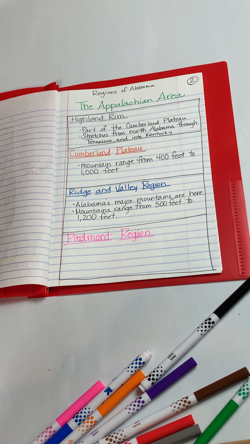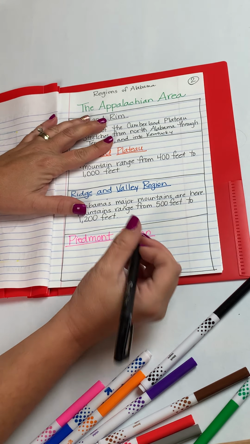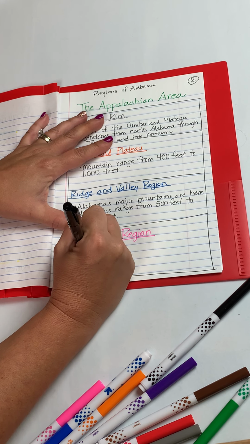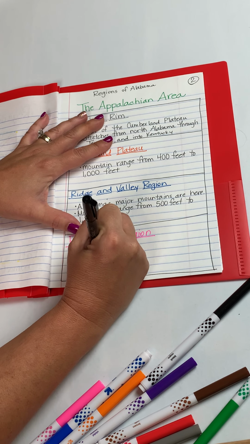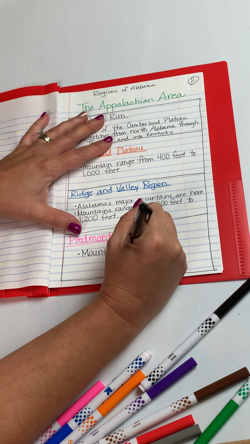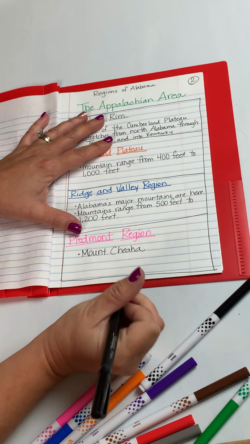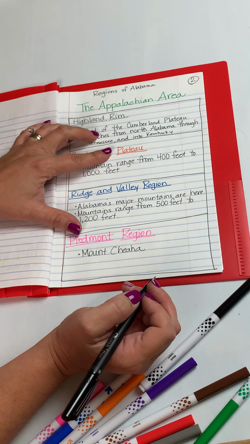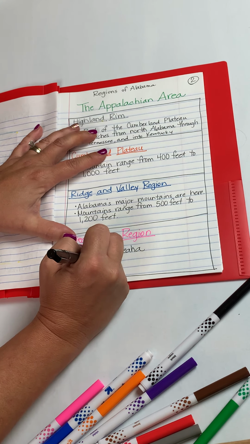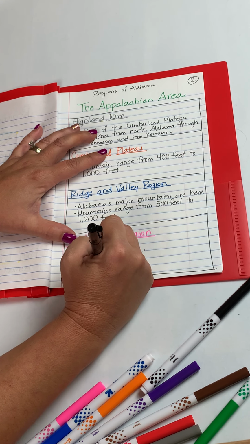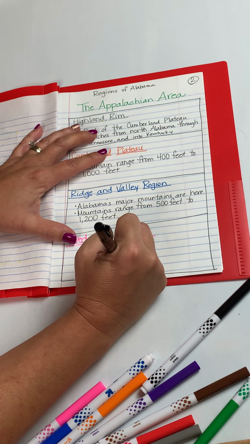And my main takeaway from the Piedmont region was that it is home to Mount Cheaha. So I'm going to put a little dot here, and write the word Mount Cheaha. That's the name of a specific mountain. And right here below that, Mount Cheaha is the highest point in Alabama.